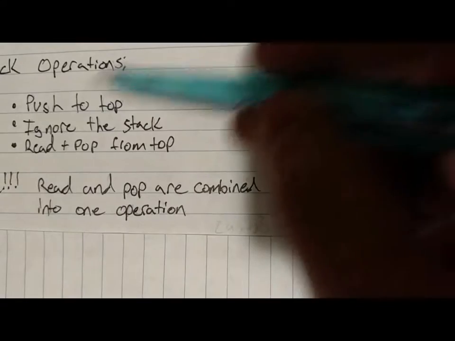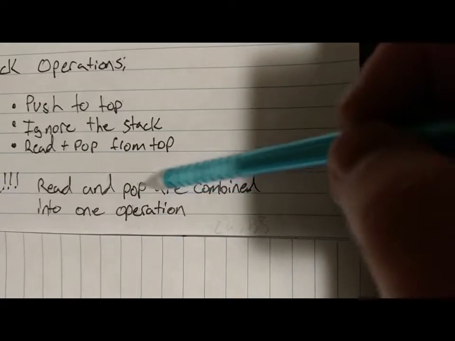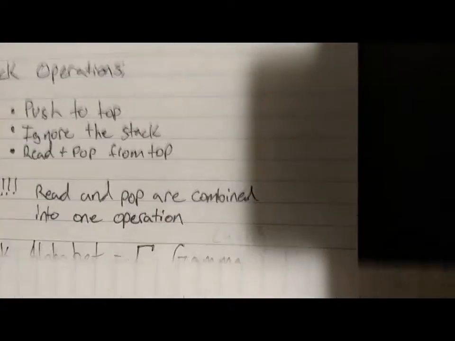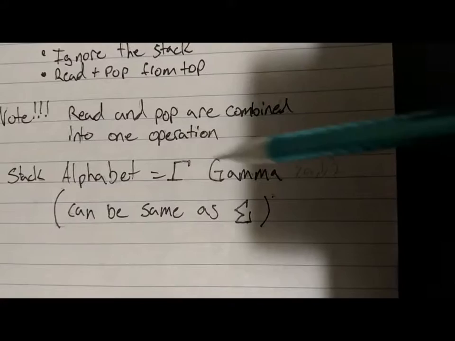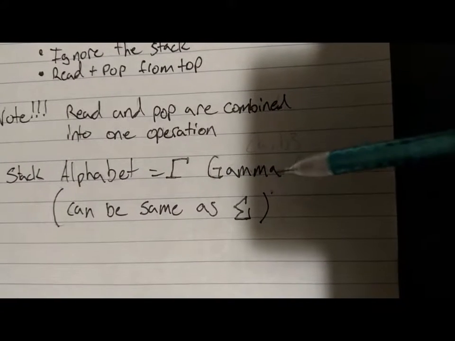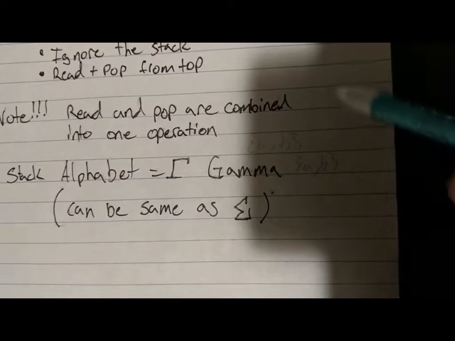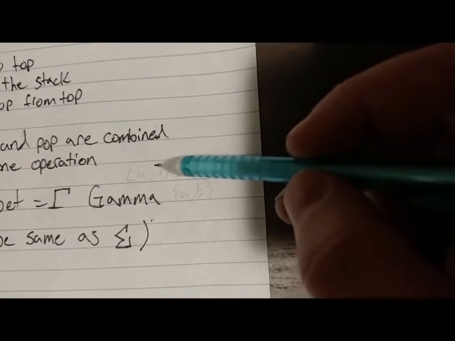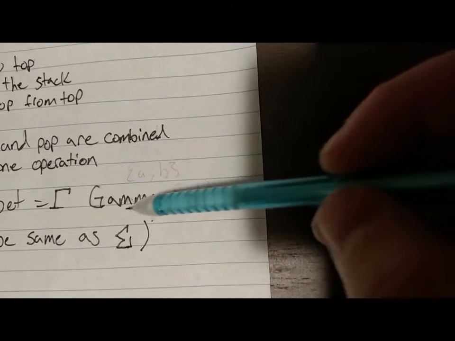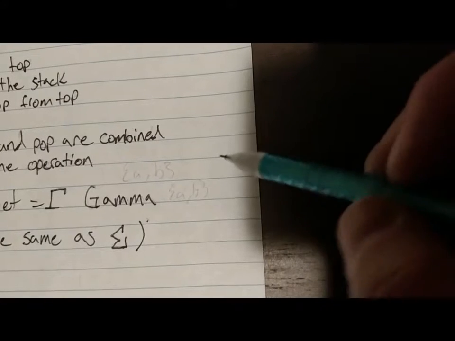But in this implementation, reading and popping from the stack are all one operation. The stack has its own alphabet, just like the input string, which we call gamma, denoted by this symbol. And it can be the same as sigma. For example, if your sigma was A and B, your gamma could be A and B, though I don't recommend it because you probably just get confused.